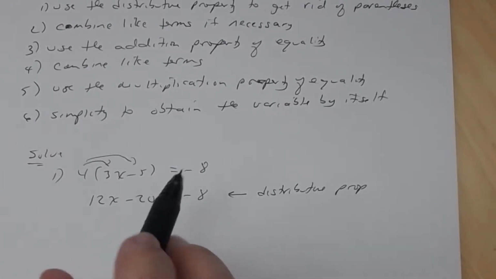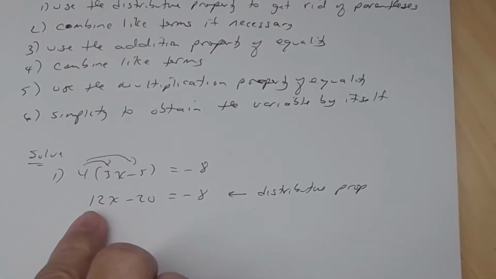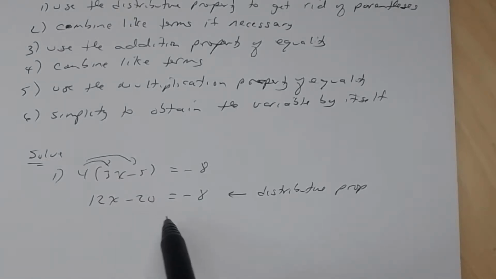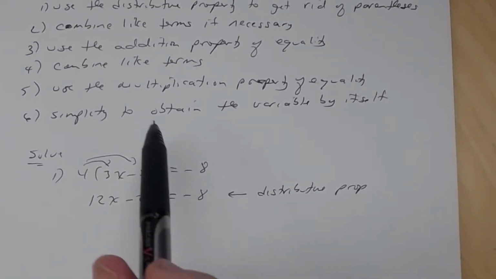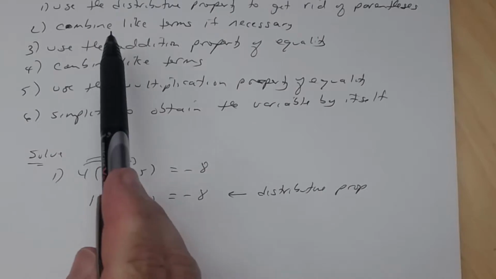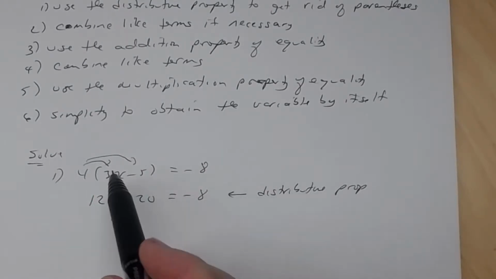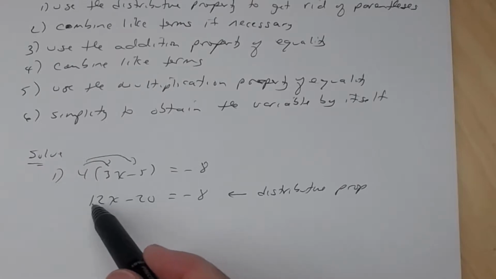All right, now notice I have the variable on one side, and that's the only side I have the variable on, but I have constants on the other side. I could not combine like terms. There aren't any like terms. So then I'm going to go to step 3. So that's where I'm going to start using the addition property of equality. The coefficient of x is 12. You're going to get rid of that 12 last. So that's where the multiplication property of equality comes in. So you're going to deal with that last.